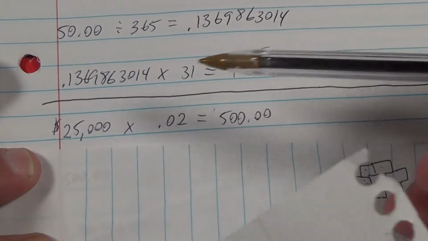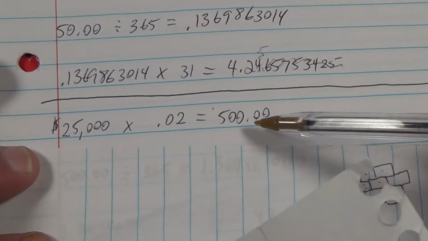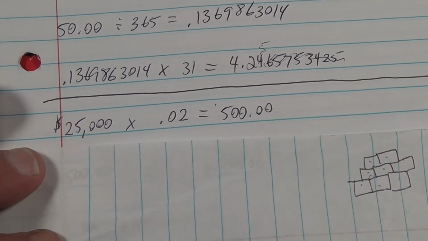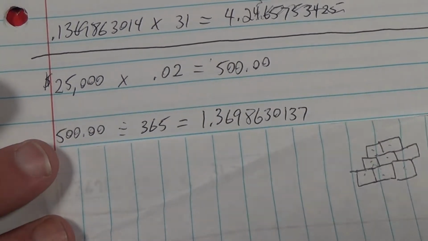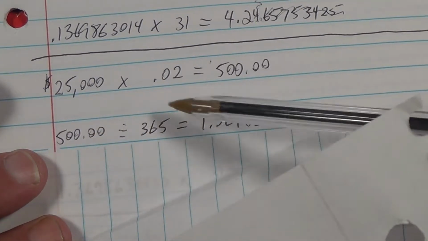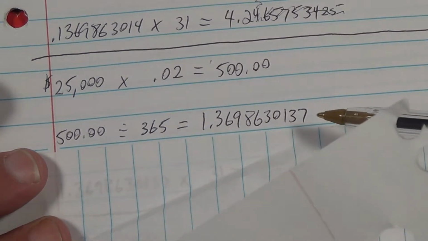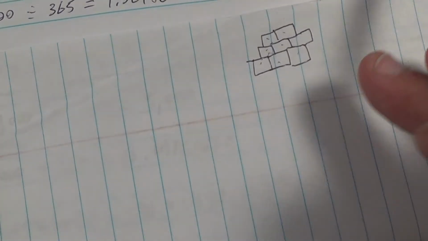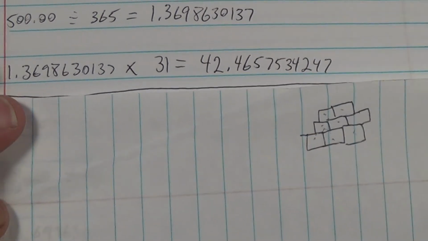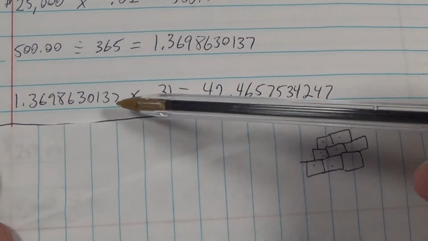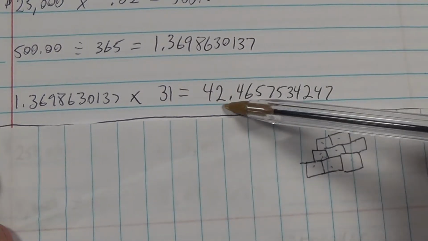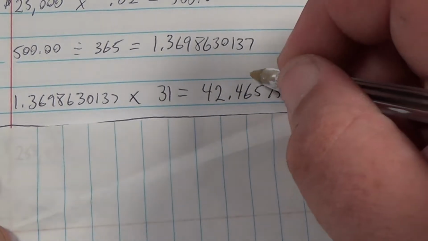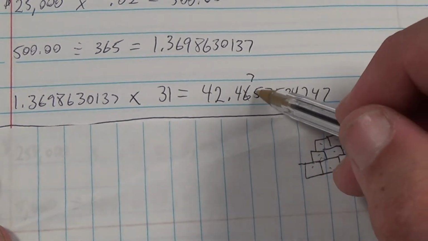If you got 25 grand times the interest rate, gets you $500 a year for nothing. You're just leaving the money in the bank, doing nothing. So you take the amount of money you make in a year divided by the number of days in a year, gives you that magical number. And then you take the magical number, multiply the number of days in a month, it gives you this number. Now the third number after the decimal, 1, 2, 3, it's a 5. So my bank is going to round up. That's 6, and the rest of these disappear.